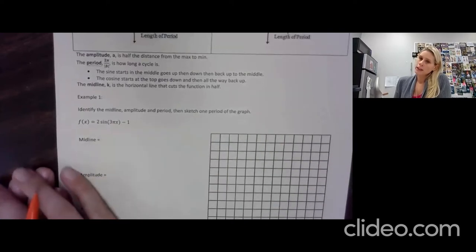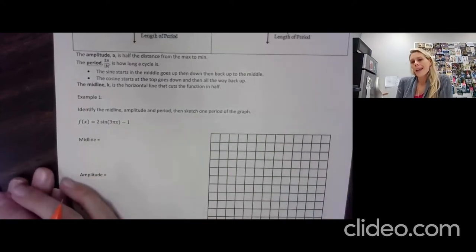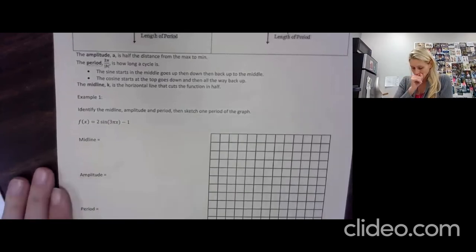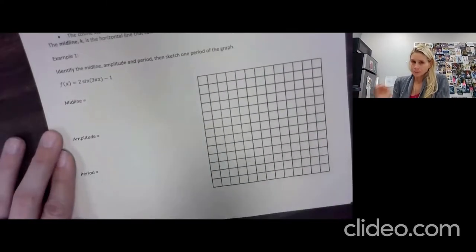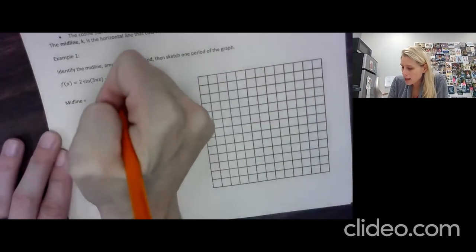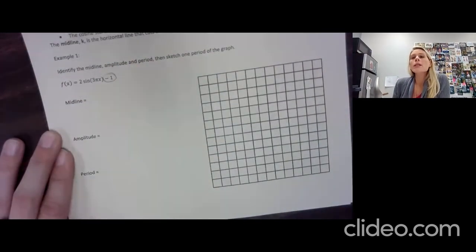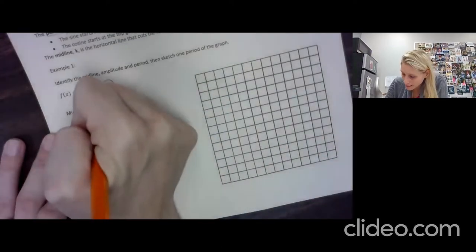I'm going to do it by transformations just so we relate it to the beginning of the year, and it becomes easier if you have to graph multiple periods, which in precalculus you will call stringing. So let's go over midline. Midline comes from what happens with k. So k is -1. So our midline is going down 1.